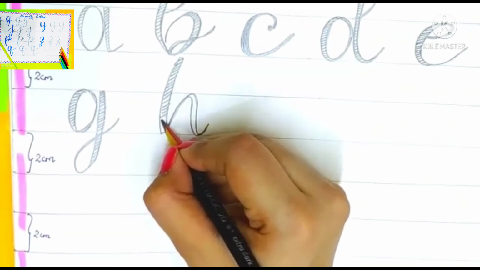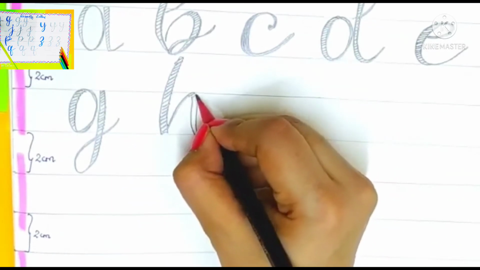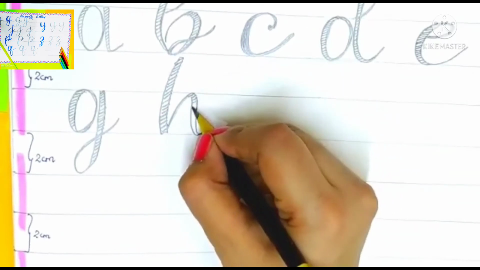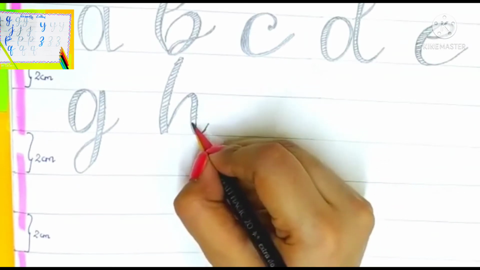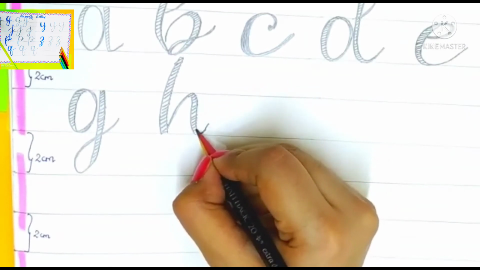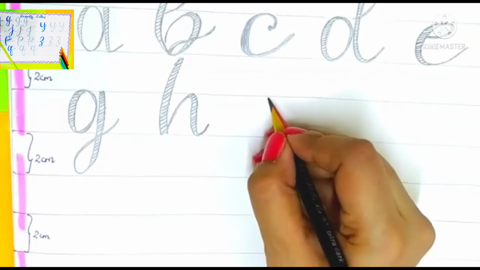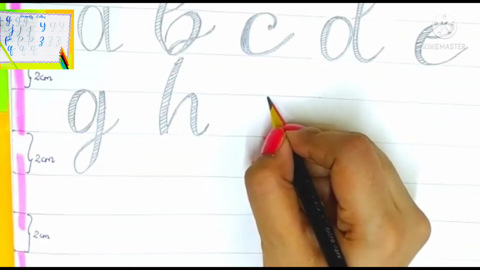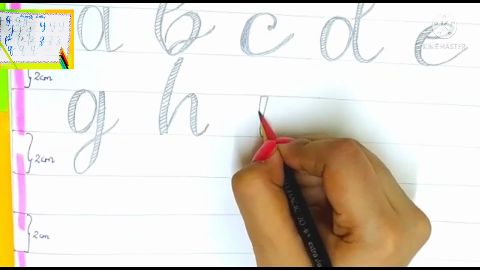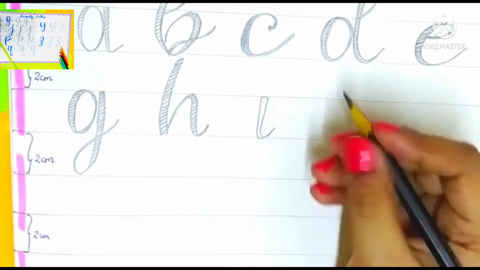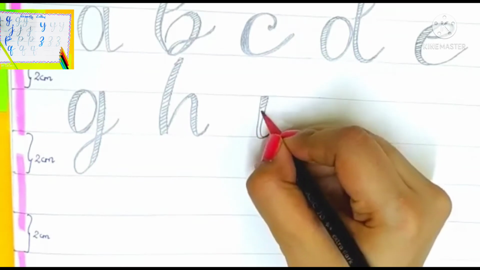Calligraphy is really very easy, right? It just depends on you how you execute that easiness, right? In calligraphy you can be as creative as you want. You can make enough and many more of your writings, and those are only your writings, right? Now after H it is I. So with a downward stroke, it's like that, and just fill the strokes. Okay.